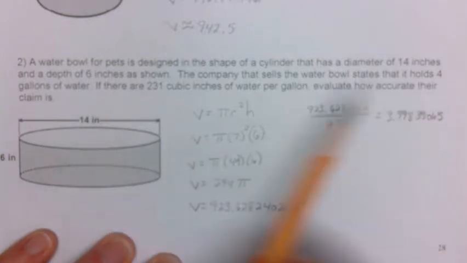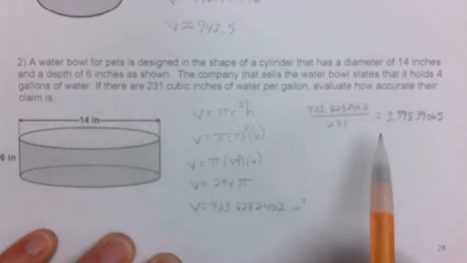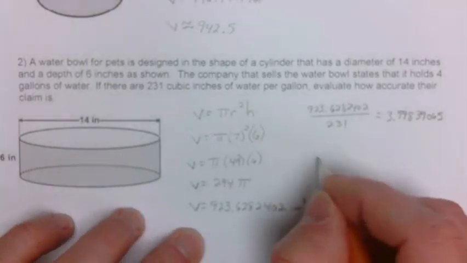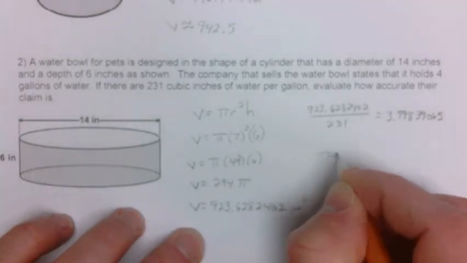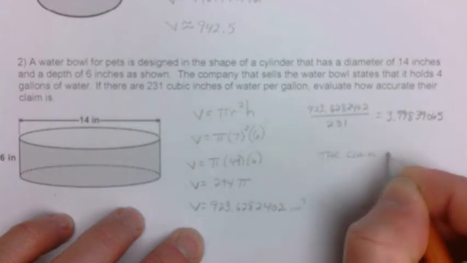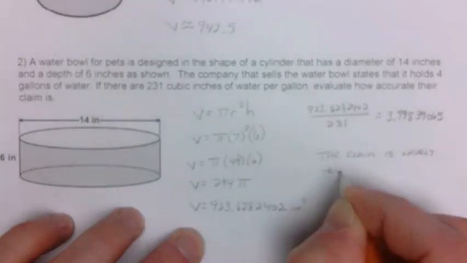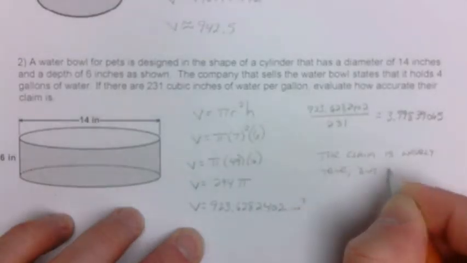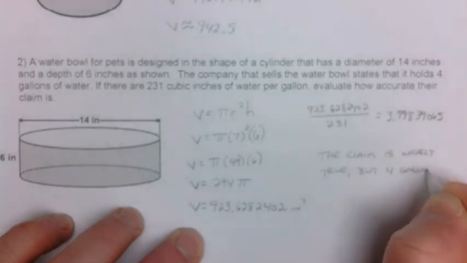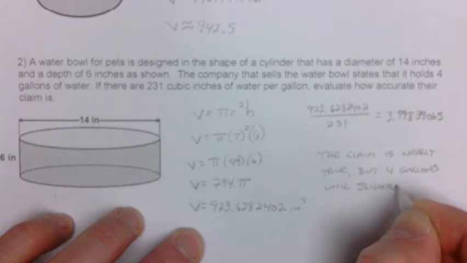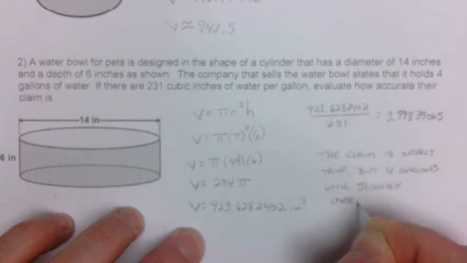And again, they claim that it would hold 4 gallons of water. This number is very close, but 4 gallons will slightly overflow that water bowl. Okay, so the claim is nearly true, but 4 gallons will slightly overflow the bowl.